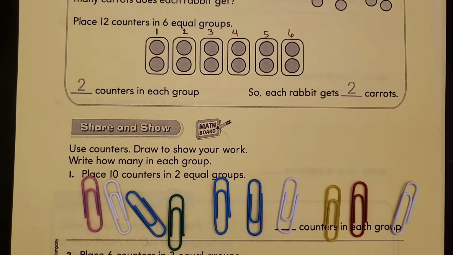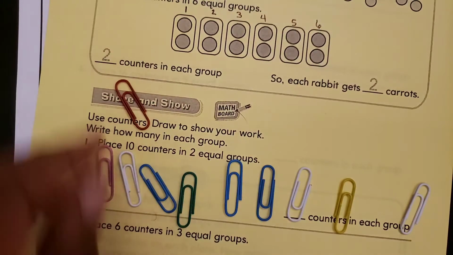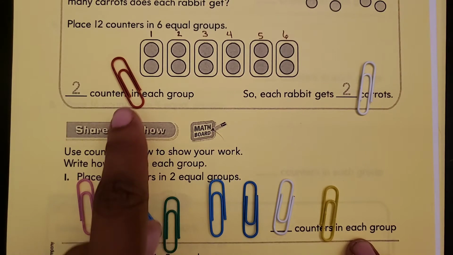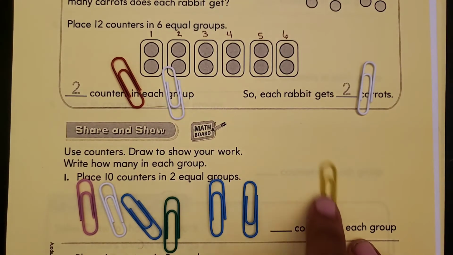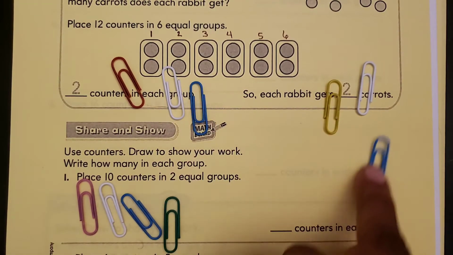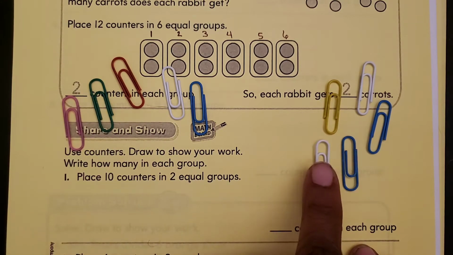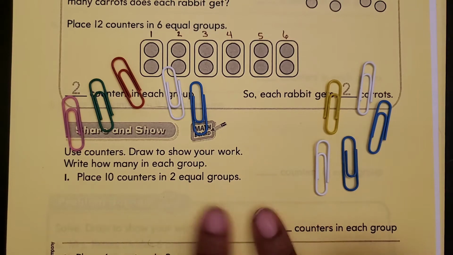So the way that I would do that is, I know that I need 2 groups, so I'm going to move the counters into separate groups as I split them up one at a time until I don't have any more counters left. So that looks like this. This would be group 1. This would be group 2. This is group 1. This is group 2. This goes to group 1. This goes to group 2. Now I don't have any more counters left.